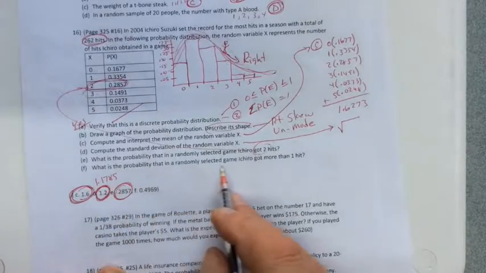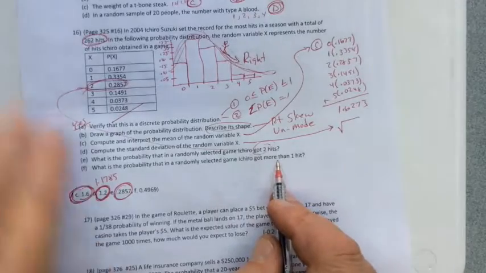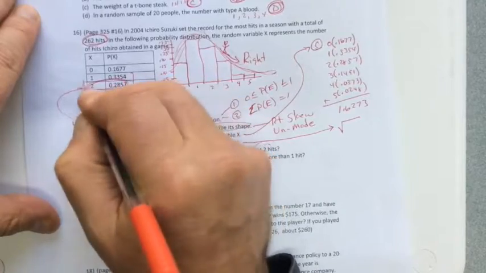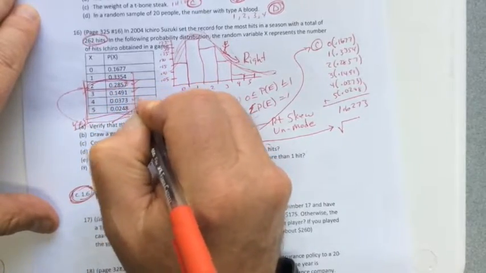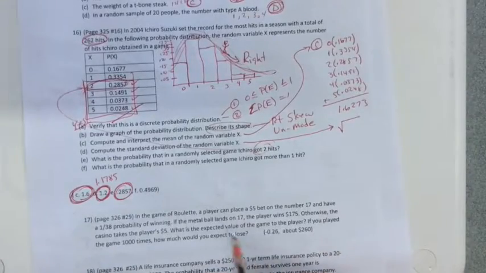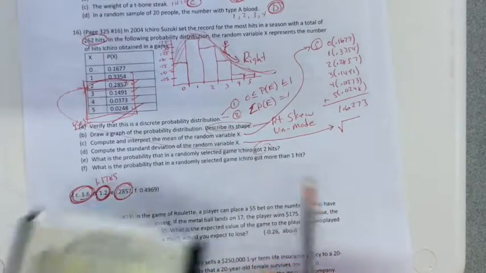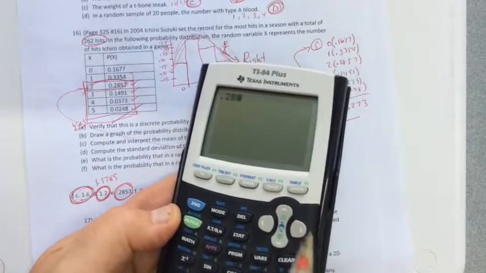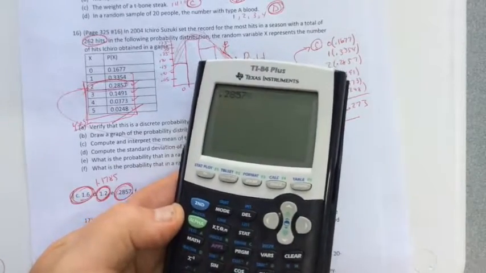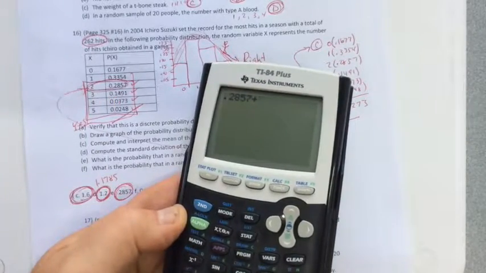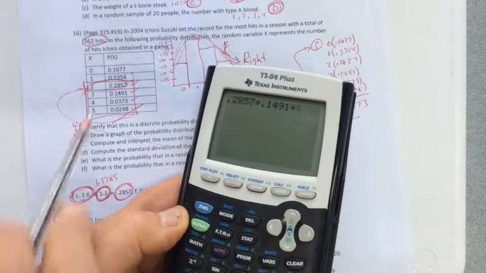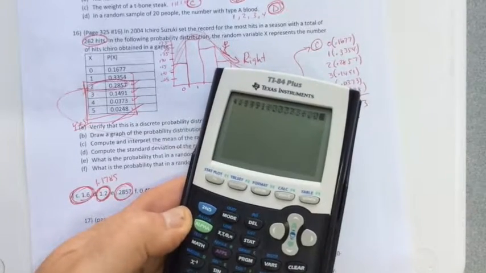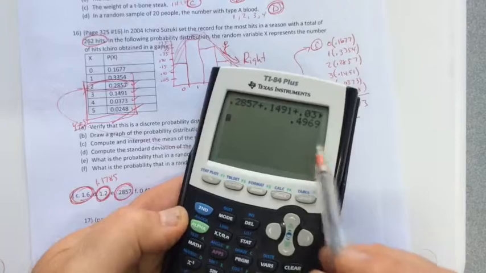What's the probability that a randomly selected game each got more than 1 hit? Okay, more than 1, so 1 doesn't count. So more than 1 is this many. 2 is more than 1, more than 1, more than 1, more than 1. So it doesn't say 1 or more, it says more than 1. So that's 2 plus 3 plus 4 plus 5 plus 6. So 2 is 2857 plus 3 is 1491. 4 is 0373. And 5 is 0248. 4969.